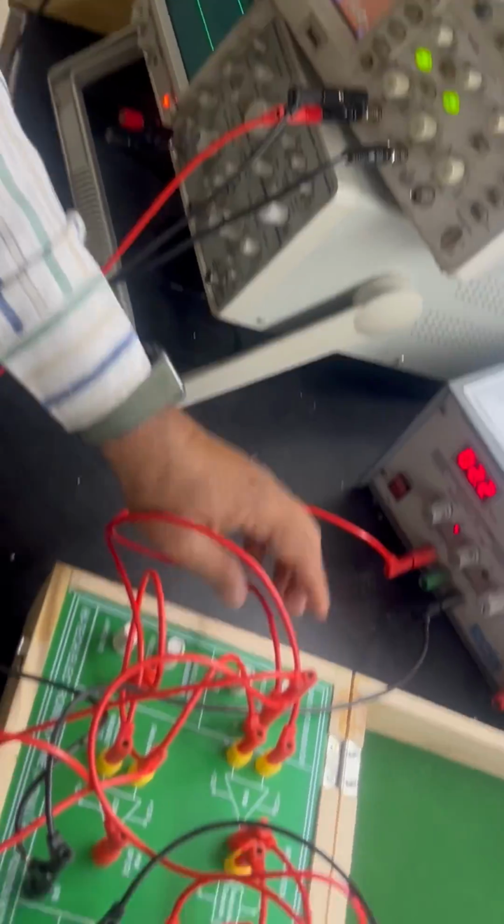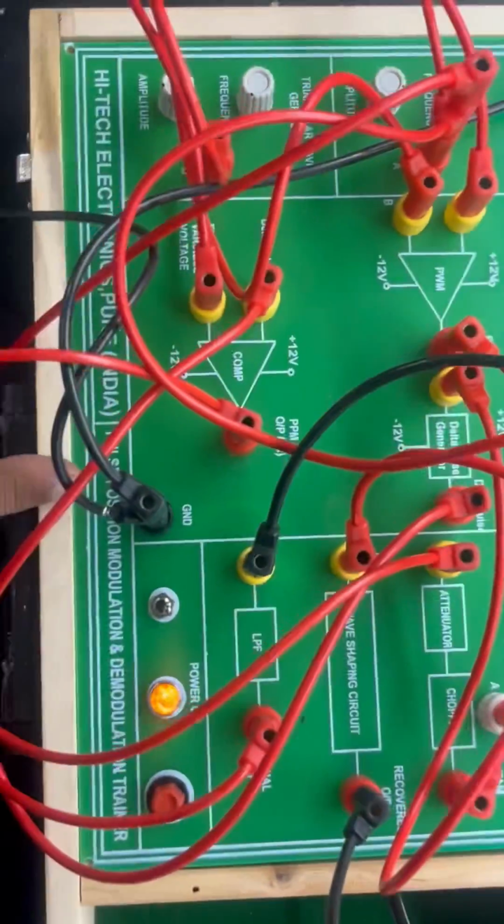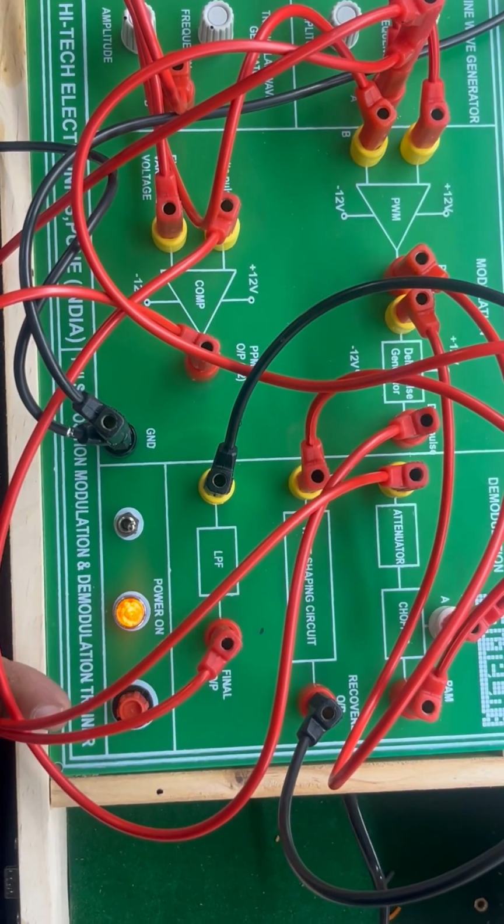So this way we have performed the PPM modulation and demodulation trainer kit experiment.